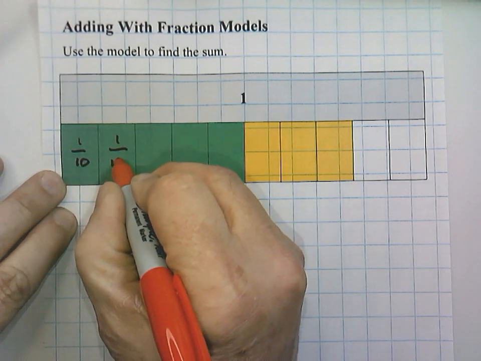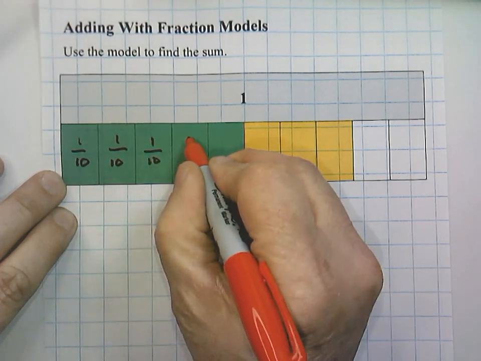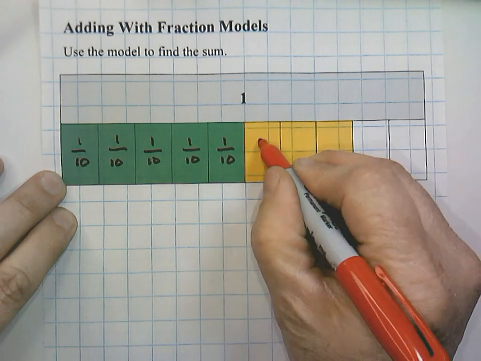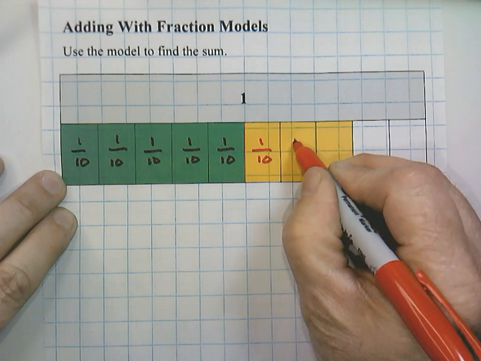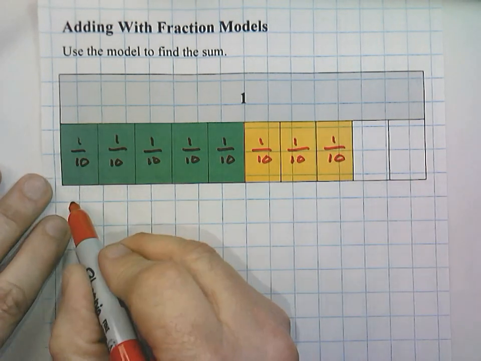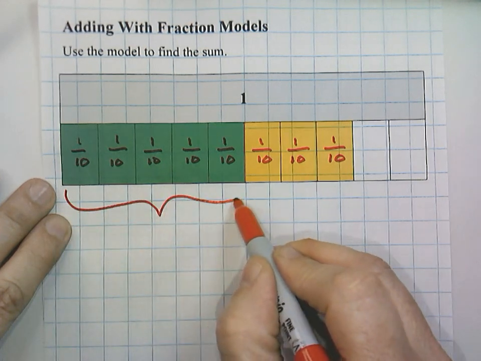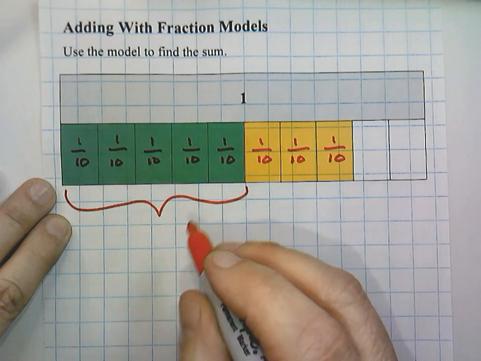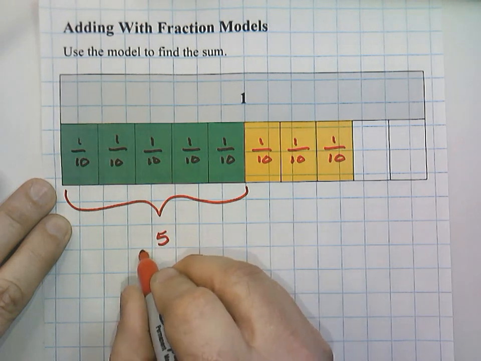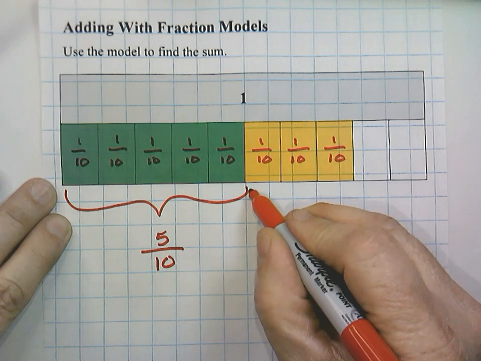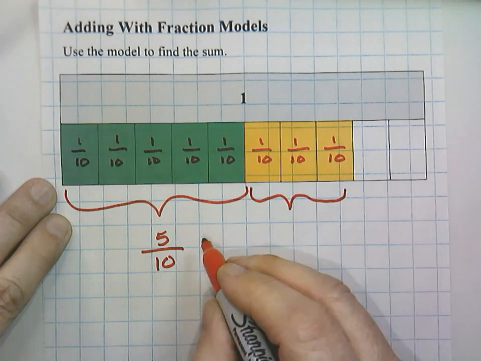I'm just going to write these as unit fractions real quickly. Remember, a unit fraction is a fraction with 1 as our top number. All right, so when I want to add the green, I'm looking at 1, 2, 3, 4, 5. So 5 tenths.